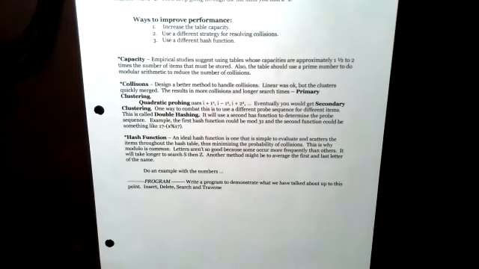All right. That was a good 30 minutes. So what do I have now? Write a program to demonstrate what we've talked about up to this point: insert, delete, search, and traverse. We're going to do this with just arrays, and I'm going to put you into groups, and this could be one of those divide and conquer type of deals. We have 14. So I think I might just make 2 groups of 7.